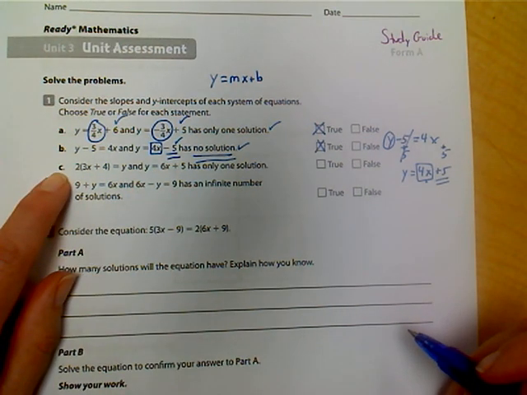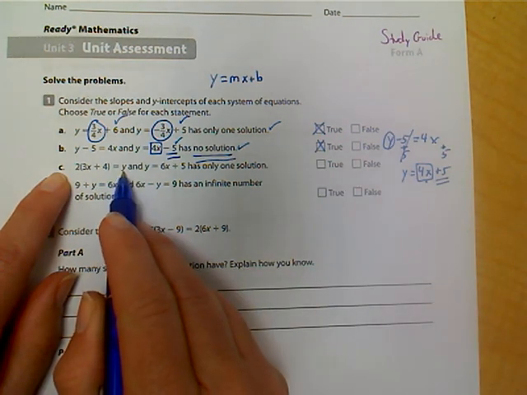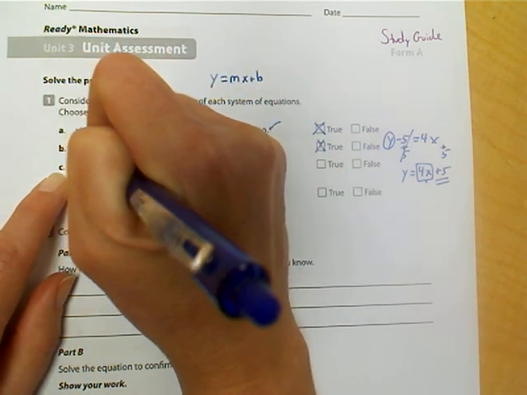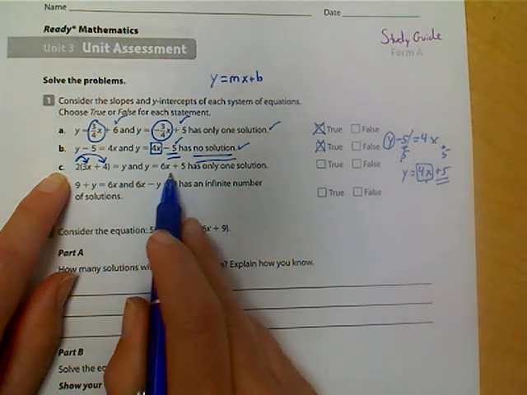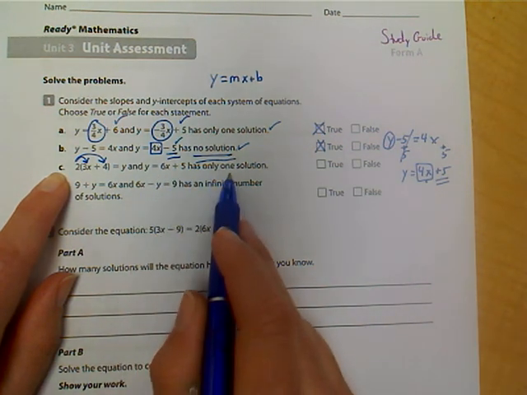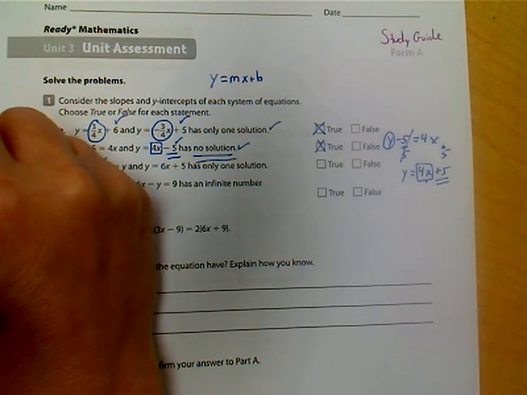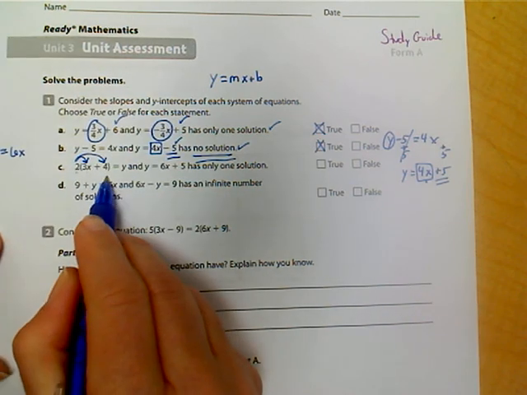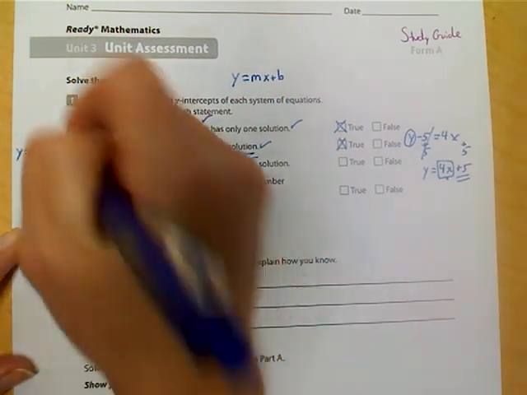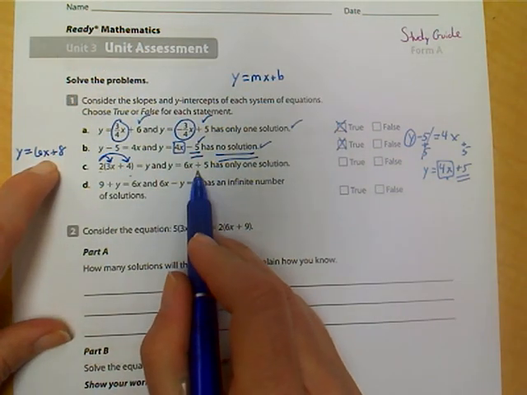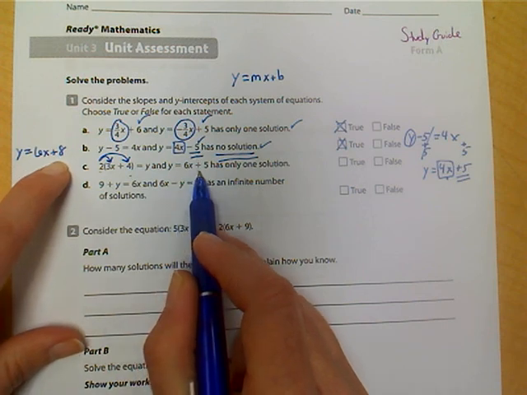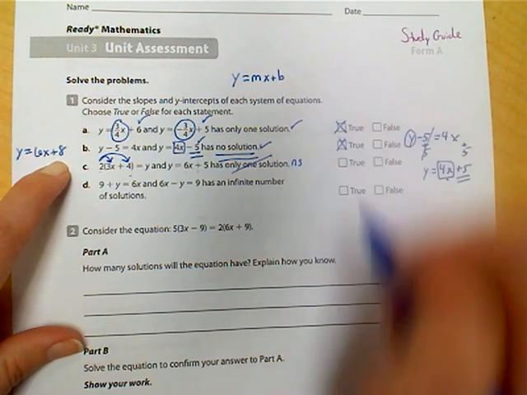And the third one, C, 2 times 3x plus 4 equals y, is kind of in slope-intercept form here. We just need to do the distributive property to get that distributed in. And y equals 6x plus 5 is in slope-intercept form. So we need to check to see if it has one solution. So I'm going to bring that one over here. 2 times 3x gives me 6x. 2 times 4 gives me 8. So I've got 6x plus 8 and I've got 6x plus 5. Same slope, different y-intercepts. So we said earlier that that is no solution. That's no solution, not one solution.